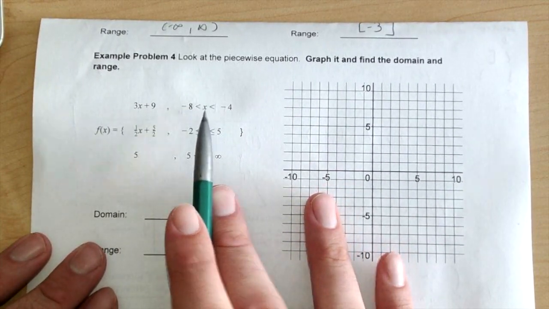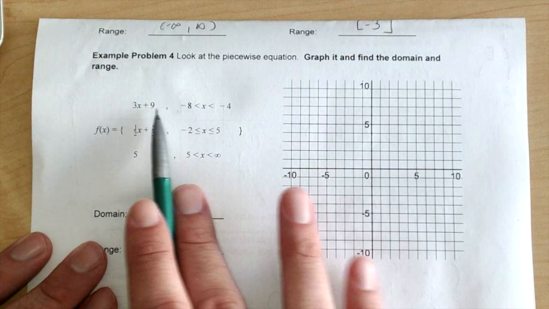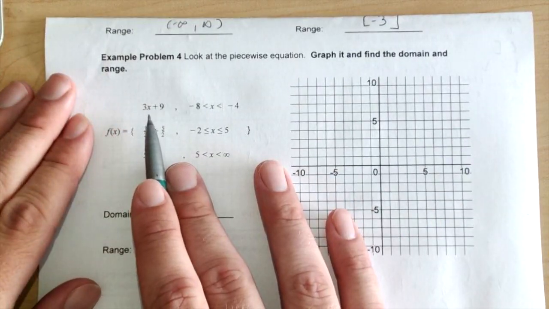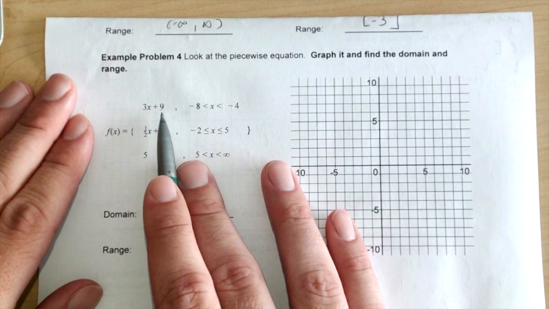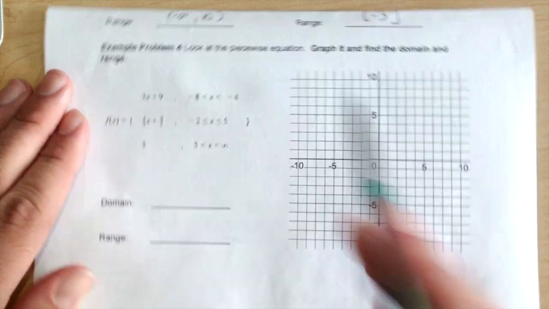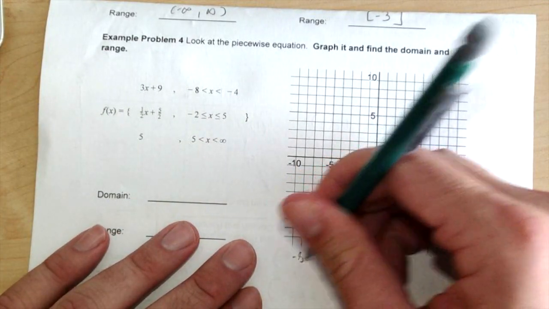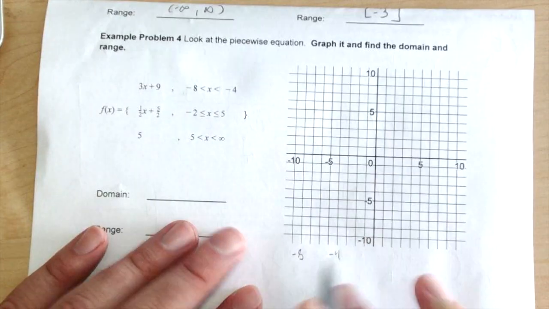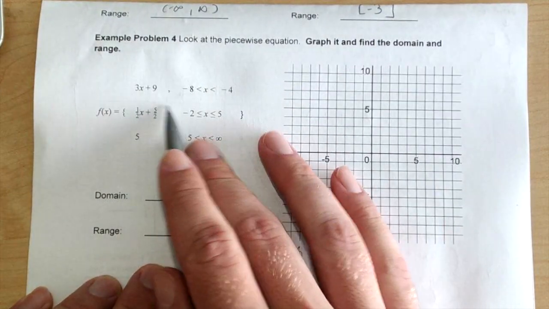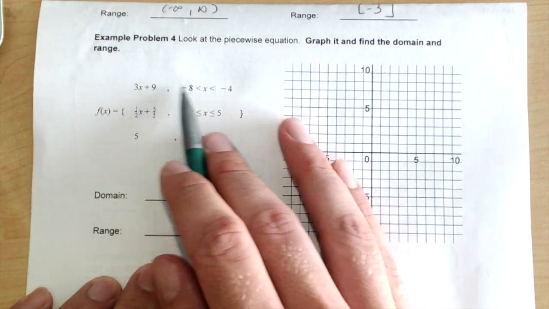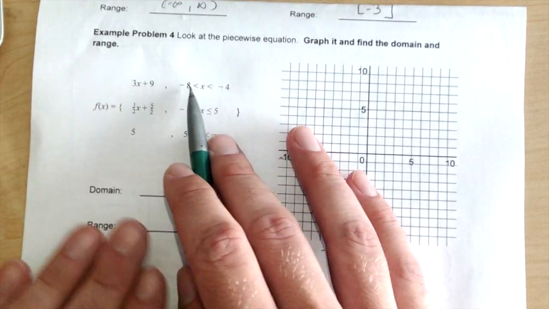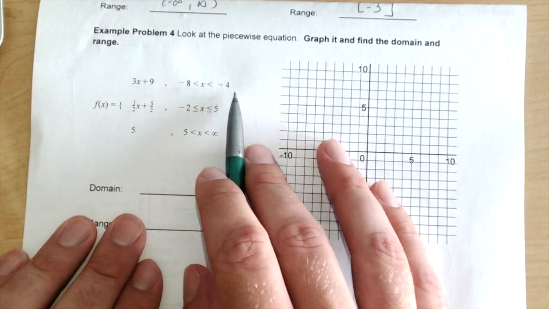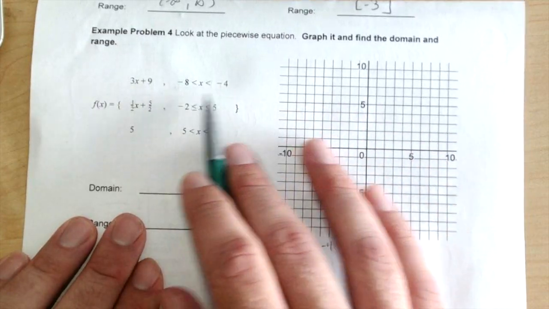And I always start with the first interval. Okay, so this represents the first part of my graph. The first part of my graph is 3x plus 9 from -8 to -4. And remember, you don't have to reinvent the wheel at all. All you have to do here is plug in a point into the equation. In fact, let's just plug in -8 and -4, and that's going to tell us what it looks like, right?